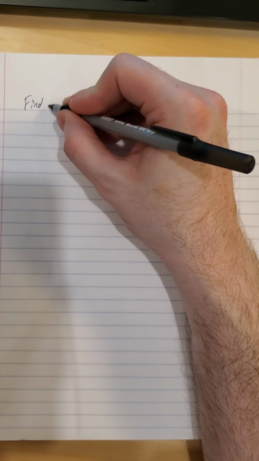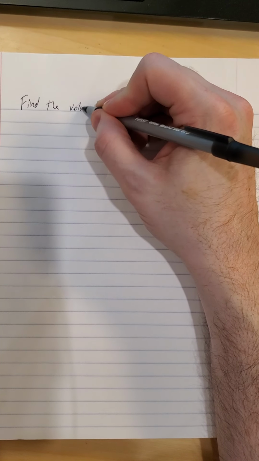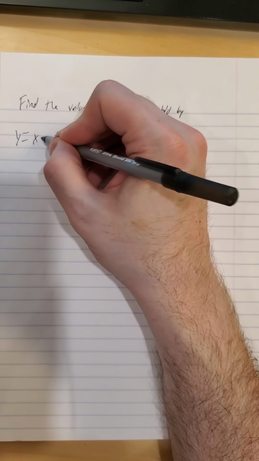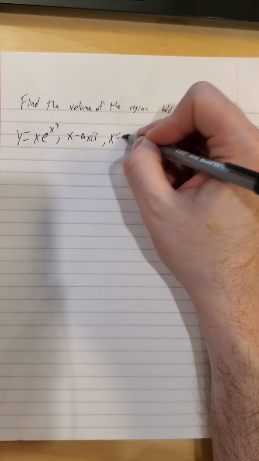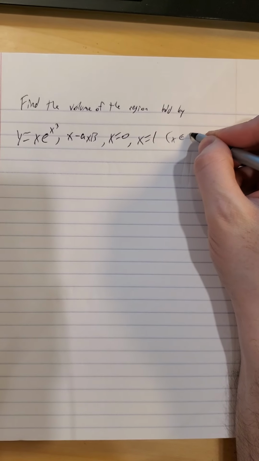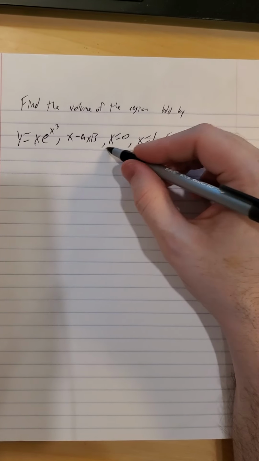So same setup, find the volume of the region formed by, etc., etc. So we're bounded by y equals x e to the x cubed, x-axis, x is 0, x is 1. Sometimes you'll see that last part written as just x's on the closed interval 0, 1. Both of those mean the same thing.